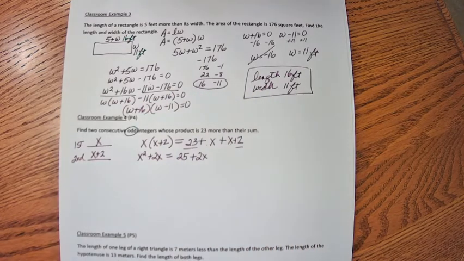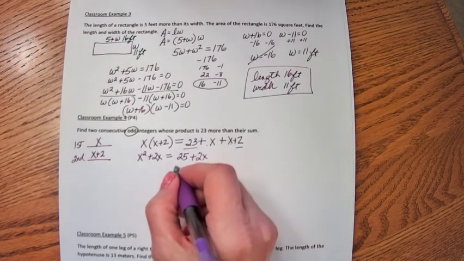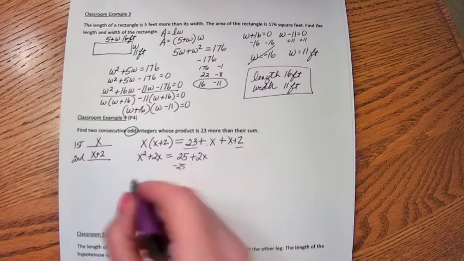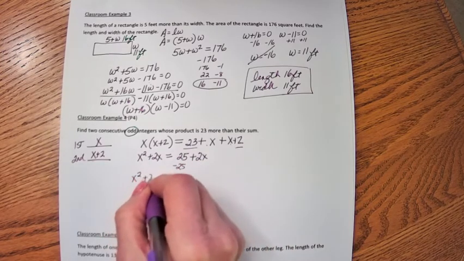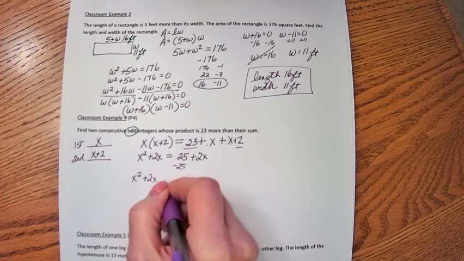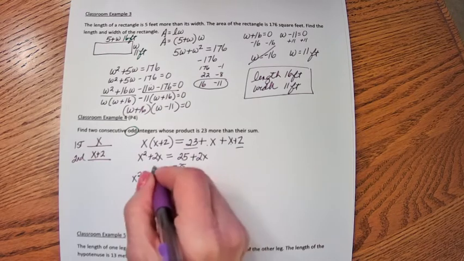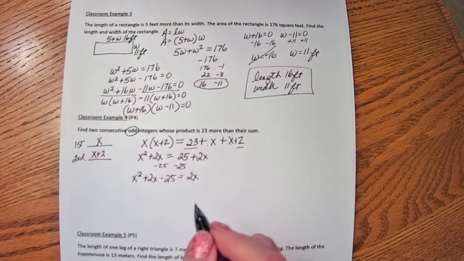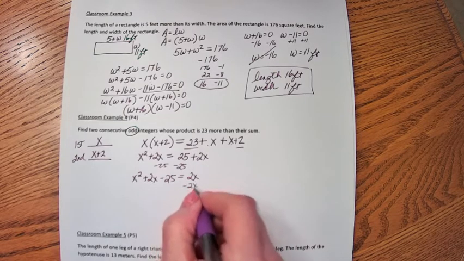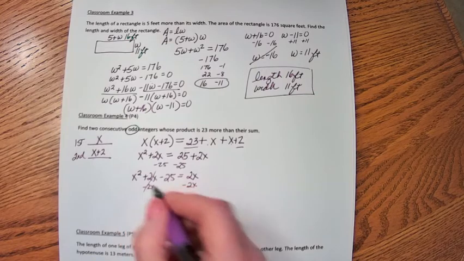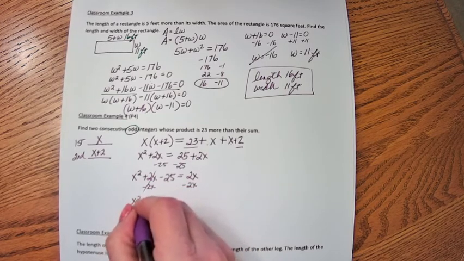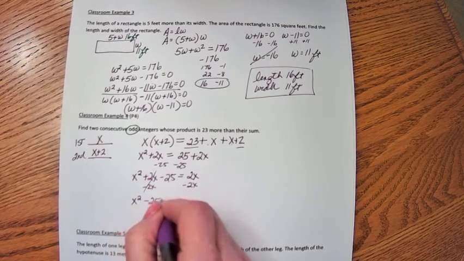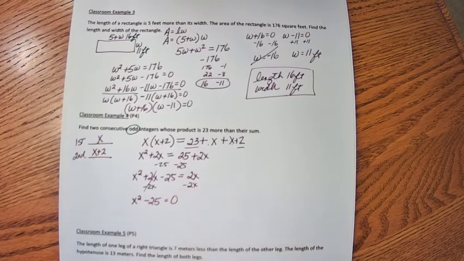Now let's get everything on one side of the equal sign. So let's subtract 25 from both sides. X squared plus 2x minus 25 is going to equal 2x. All right, let's subtract 2x from both sides. That's actually going to cancel. So I have x squared minus 25 is going to equal 0.